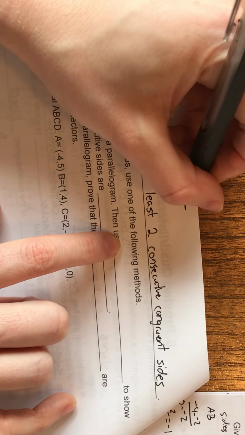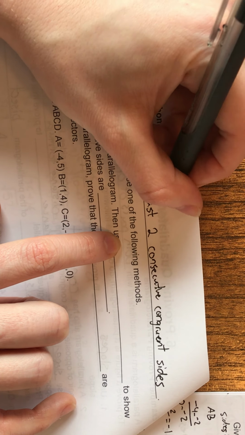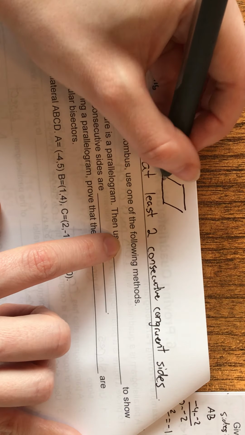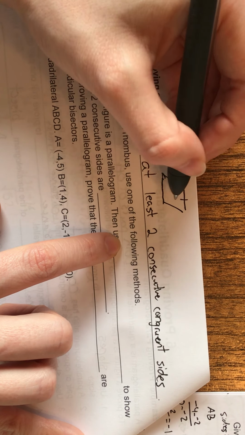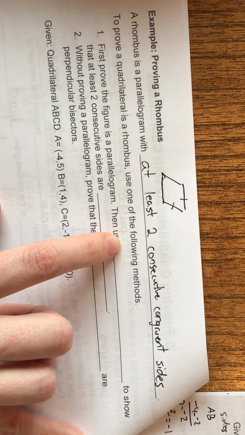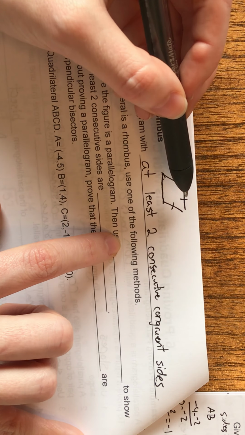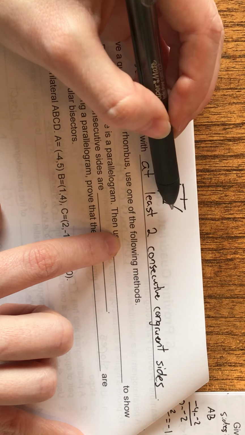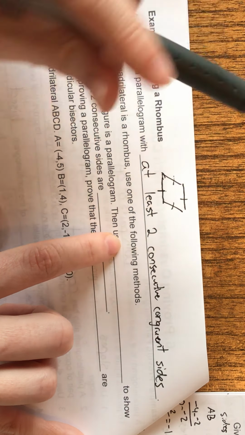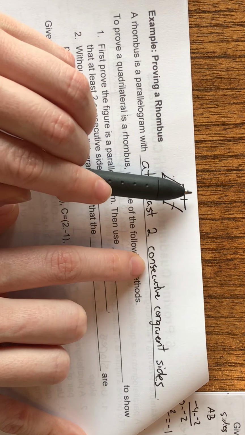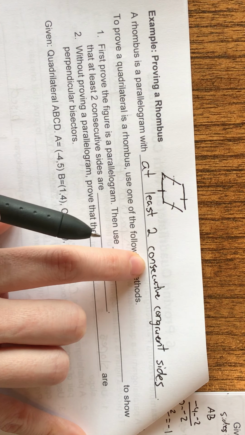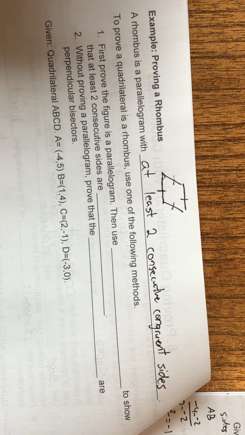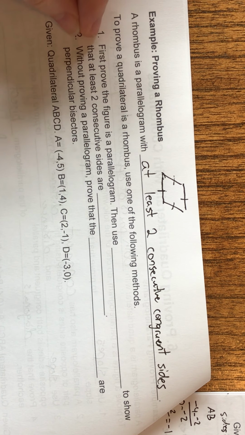So if we draw a parallelogram up here, and we already know that the sides are parallel to one another, we say that this side and this side are congruent, then we know, because it's a parallelogram, that this top side and the opposite side are also congruent, and this side and this side are also congruent. So if at least 2 consecutive, next to each other, congruent sides are there, then all 4 of the sides are congruent, which gives us a rhombus. So just 2 methods for proving here.